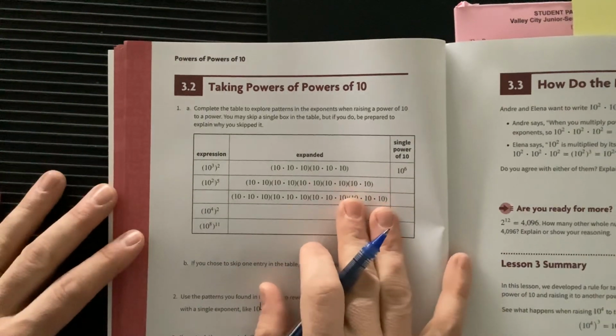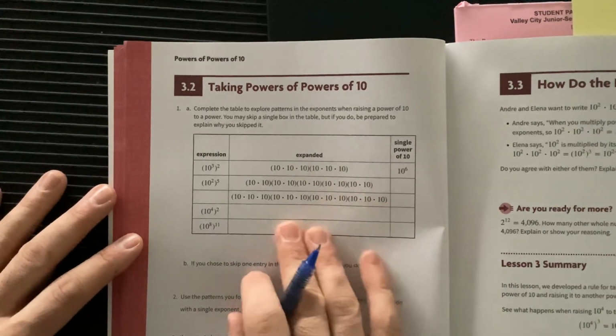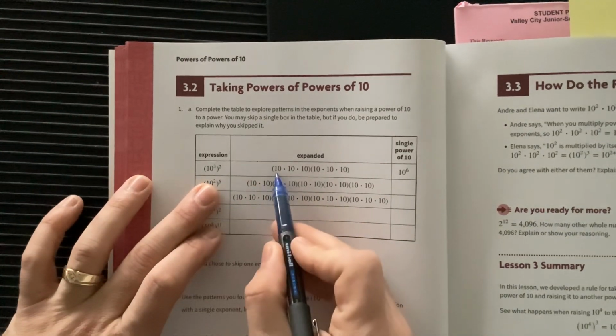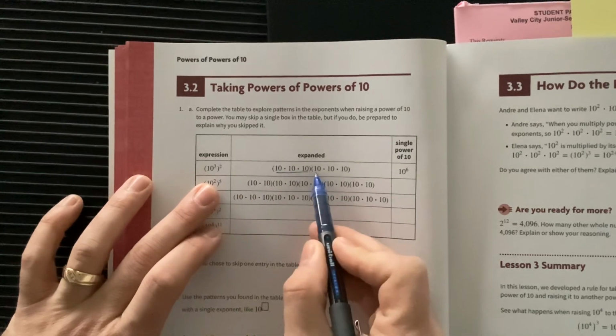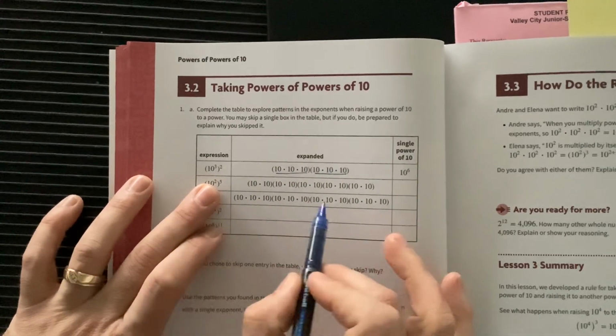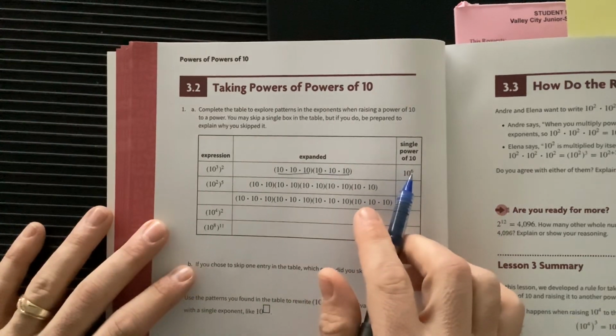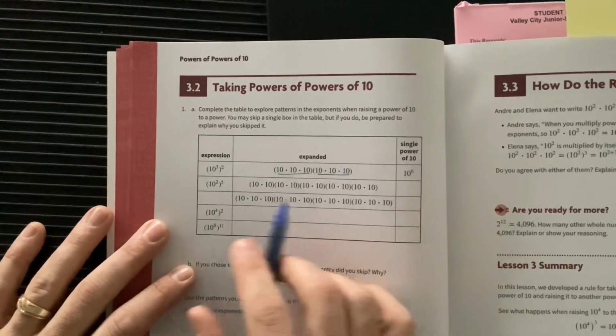So we're going to do one of these together, and then I'm going to have you fill out the rest in the chart. If I have 10 to the third, that means I have 3 tens, and I have it twice, right? That's a total of 10 to the 6. I have 6 tens. Again, 2 times 3.